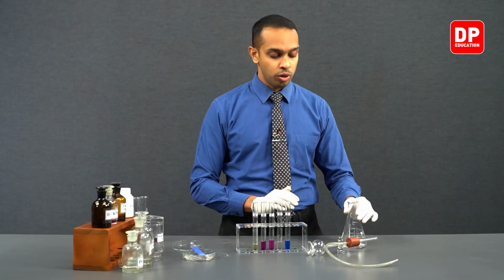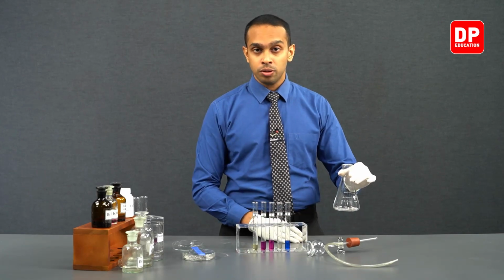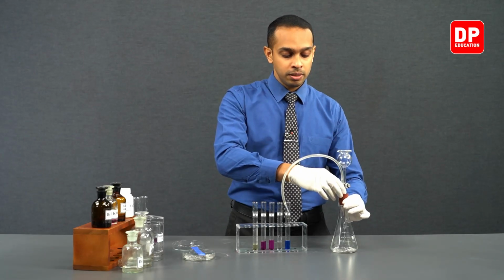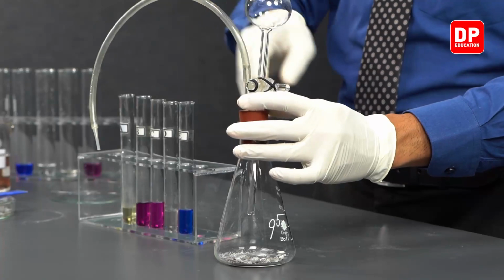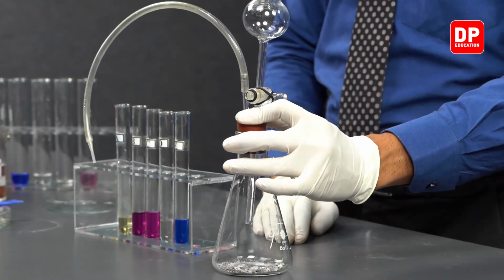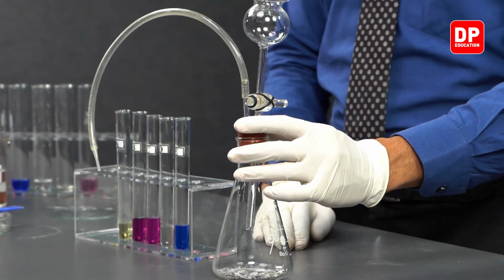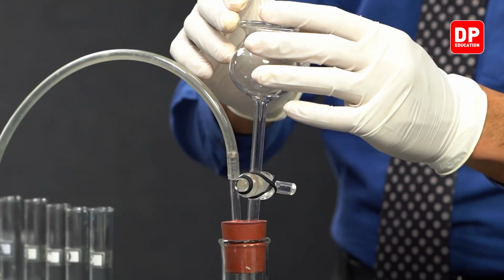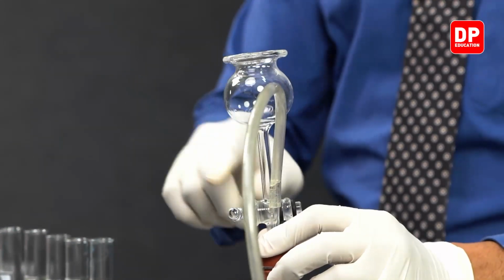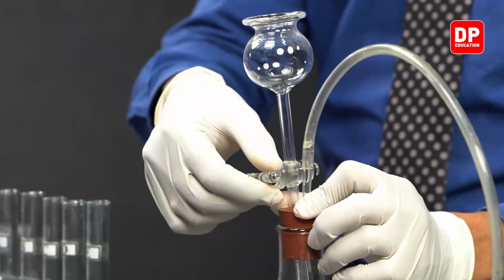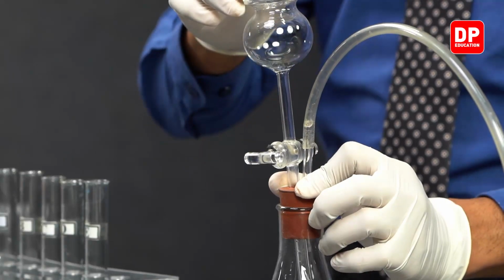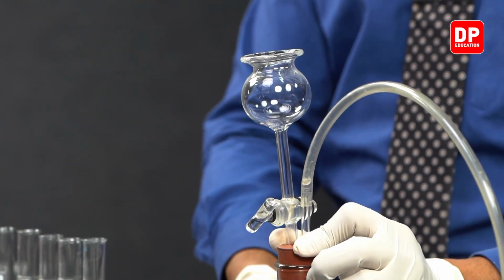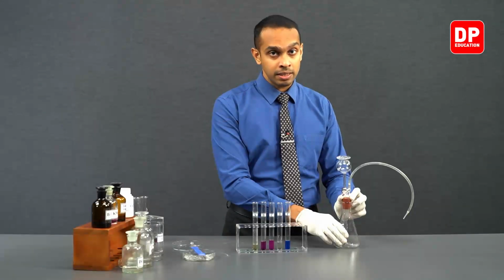After we have added a small amount of calcium carbide into our conical flask here, we can go ahead and seal the container with the rubber stopper like so. When we are adding water to calcium carbide, we are going to be using the Thistle funnel we have here. In the Thistle funnel, we have a small valve here.